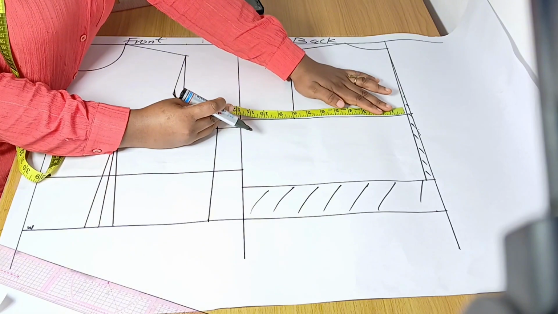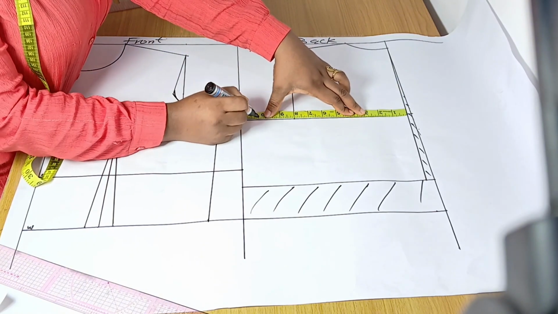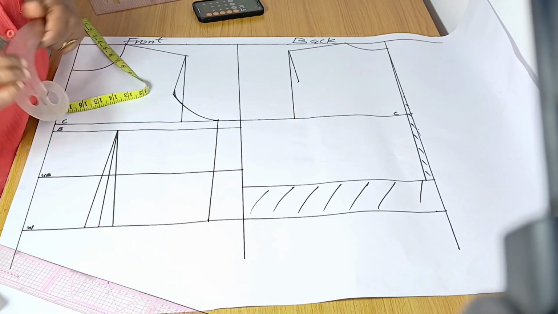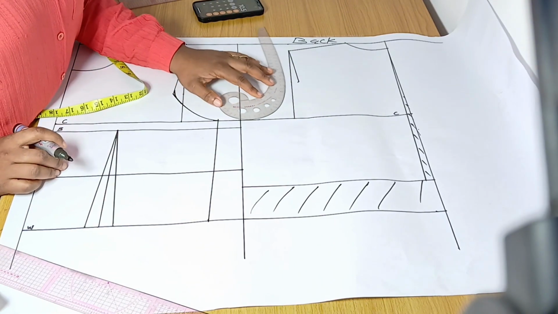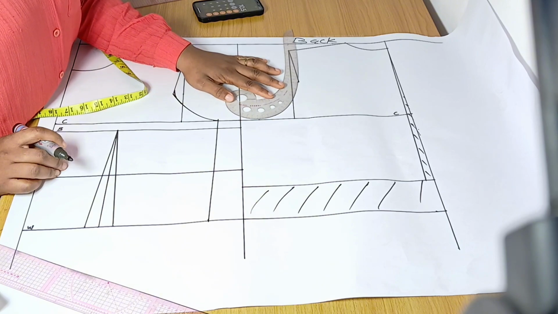If you look closely at the way I'm putting my tape, you will still notice that I did not start at the center back because we already removed that part. So just do the same thing on your own as well. So when I'm done with this, I'm still going to use my armhole cuff and connect it this way, just like you are seeing here in this video.